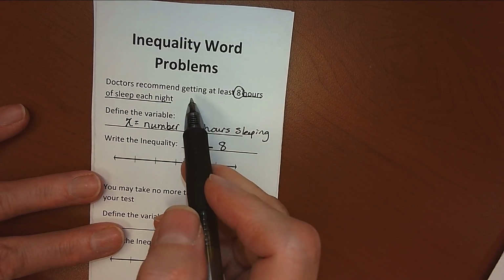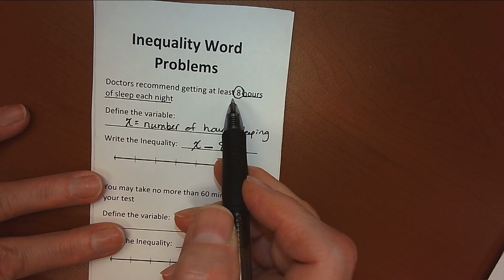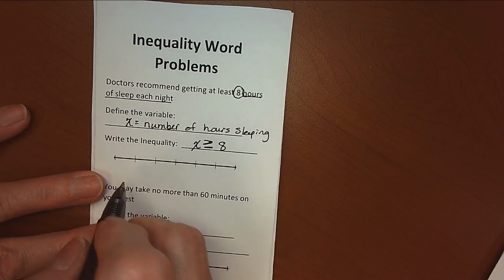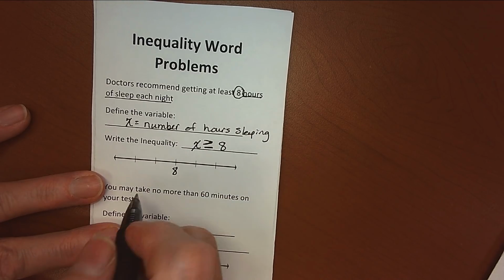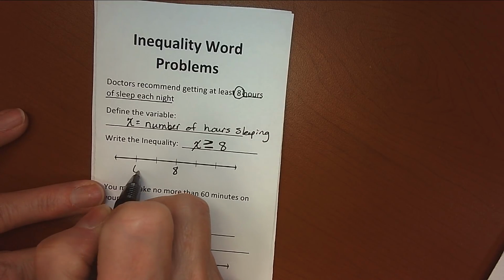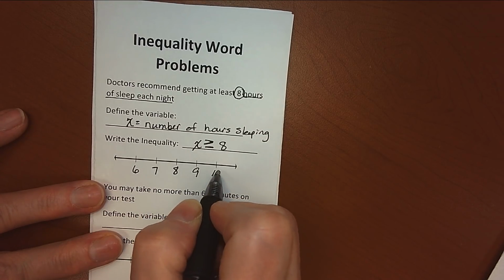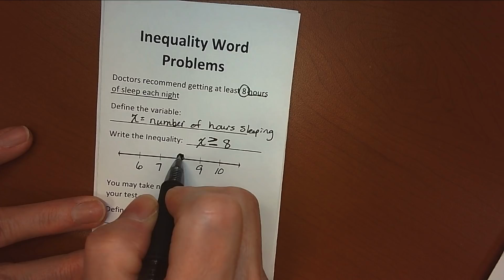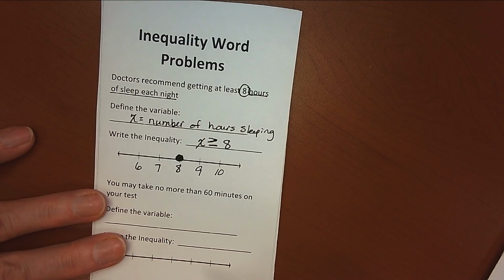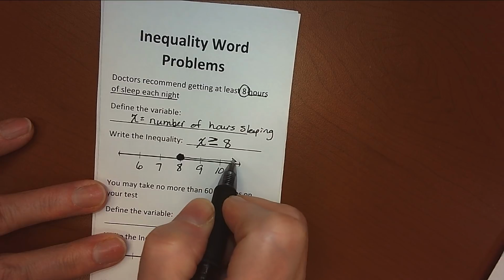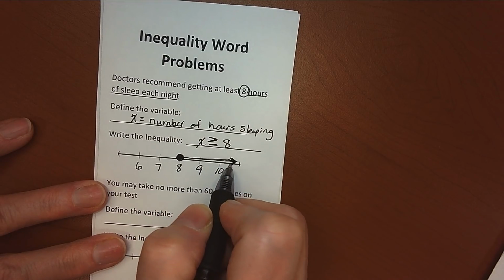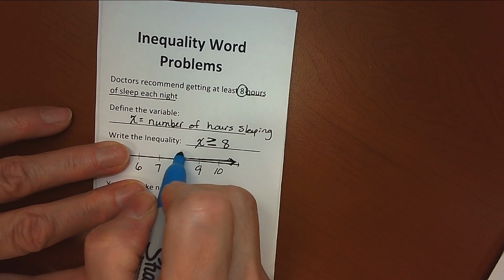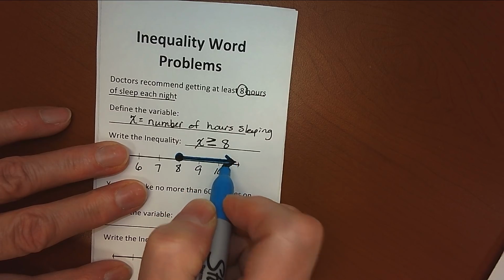And then it says we need at least 8. That means 8's the least we can have, so everything else has to be greater than 8. So we need a greater than symbol there. All right, so we need 8 on our graph because that's our number where our dot's going to go for graphing. So this will be 6, 7, 8, 9, 10. Just a section of a number line there. We know that we can fill in the dot above 8 because 8 is an option. 8 hours of sleep is good. And then anything over 8 hours would satisfy what the doctors recommend as well. So there's the inequality for that word problem, and then here it is graphed, 8 hours or more.